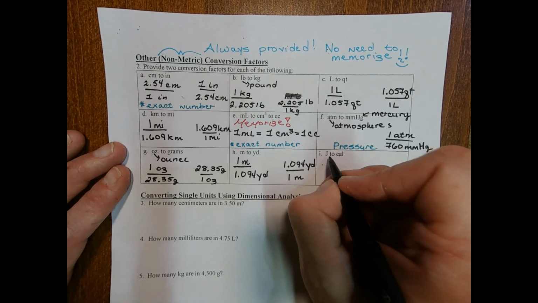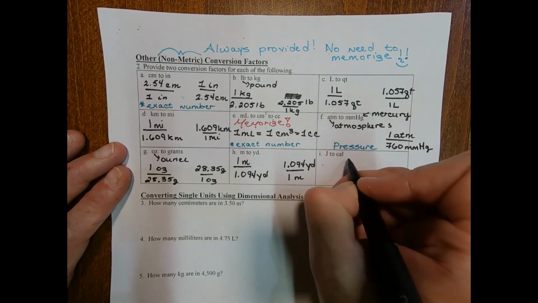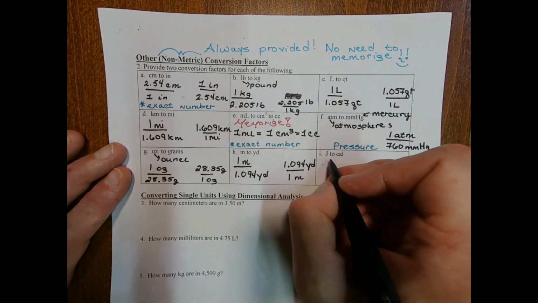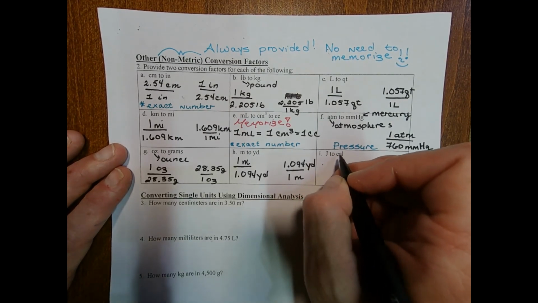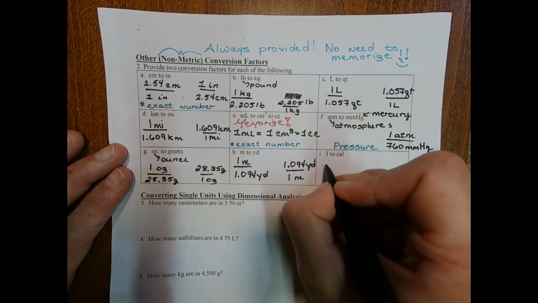Joules. I mentioned that this is a unit of energy. This is calories. So if you ever read food labels, right? They say calories, it's actually kilocalories on the food label, but they're both units of energy is what you need to know.